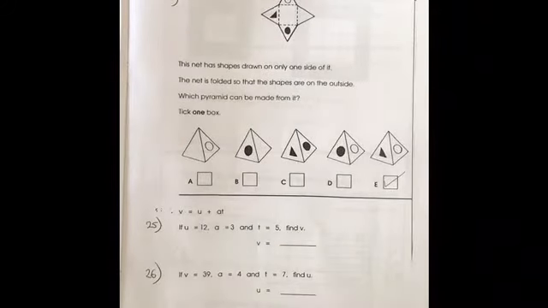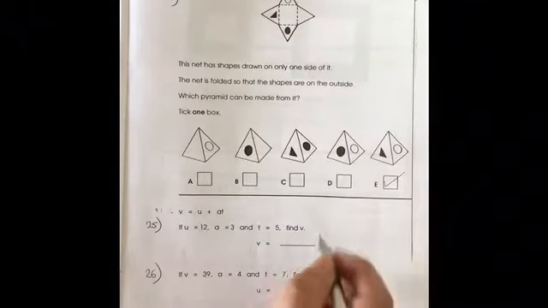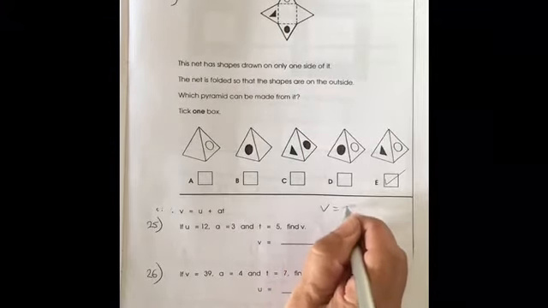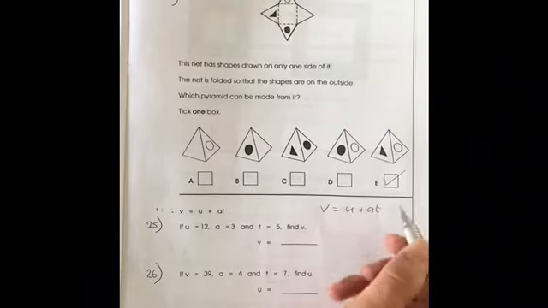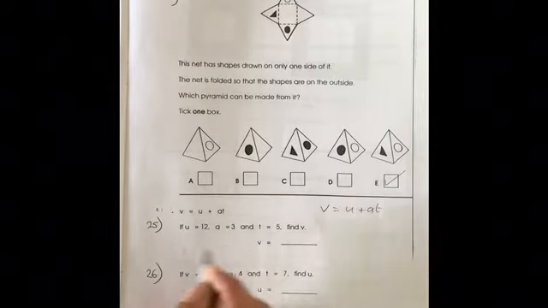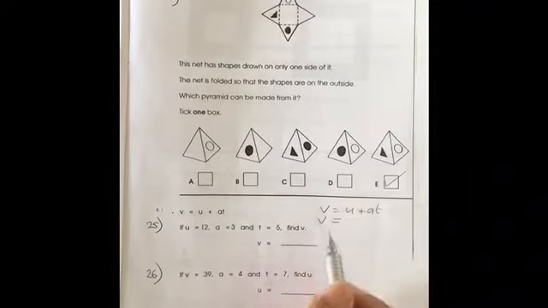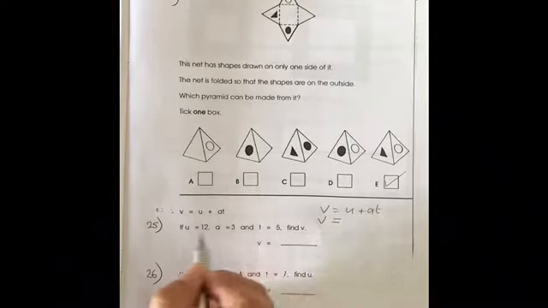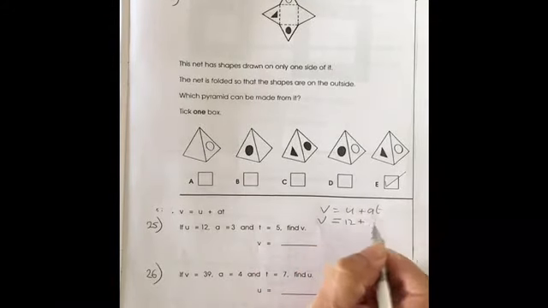And now the next one, we're just putting numbers in instead of letters. They've given us what each letter is worth. U is 12, A is 3, and T is 5. So we have to find what V is. Write it out: V equals U plus AT, and put the numbers in below. U is 12 plus AT.